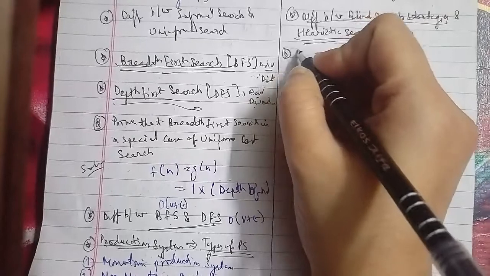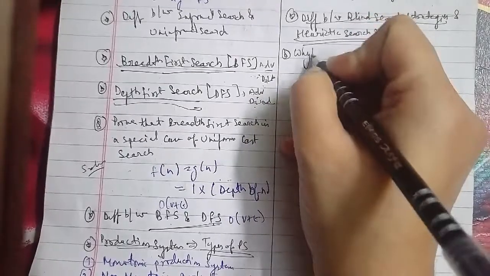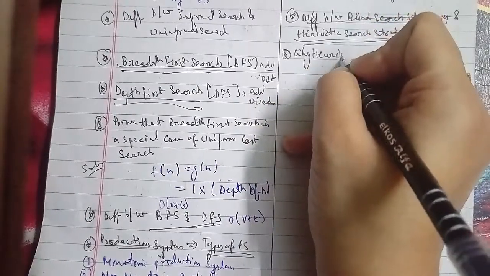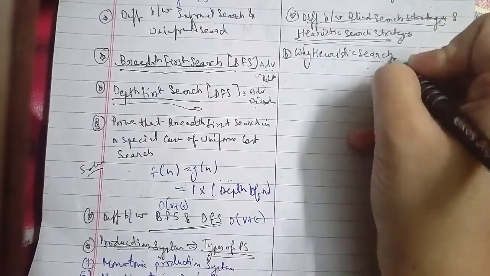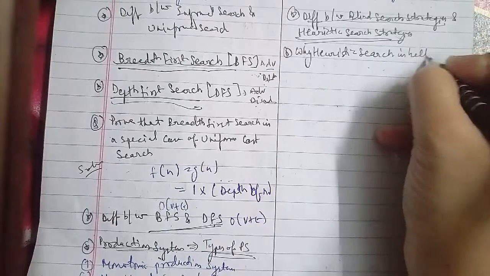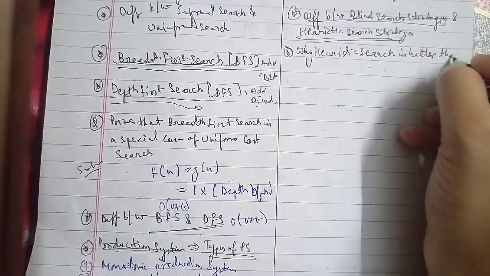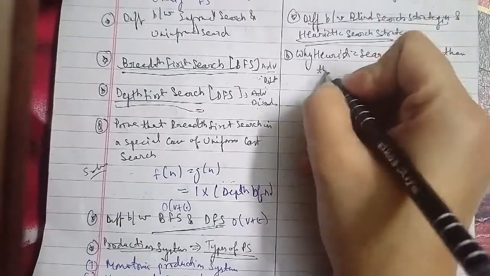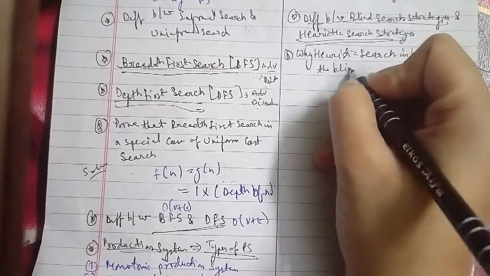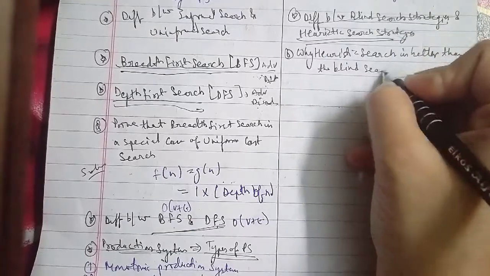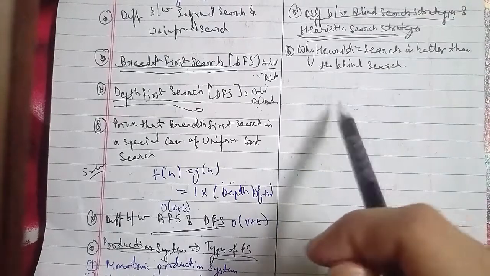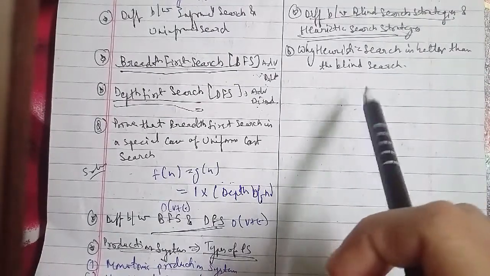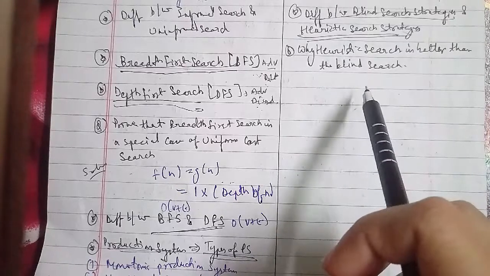Why heuristic search is better than the blind search. The algorithms and strategies for exhaustive search are sometimes called blind search methods because they lack the power of knowledge-guided search, and a blind search method does not need knowledge.